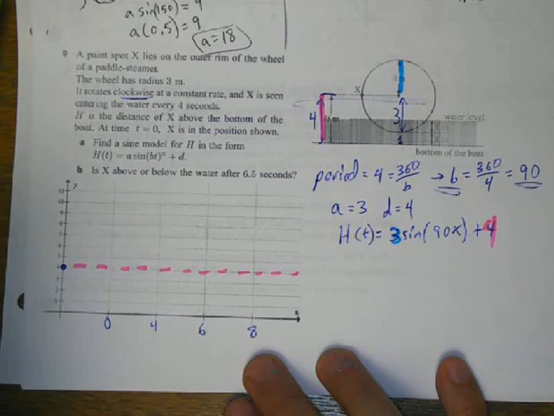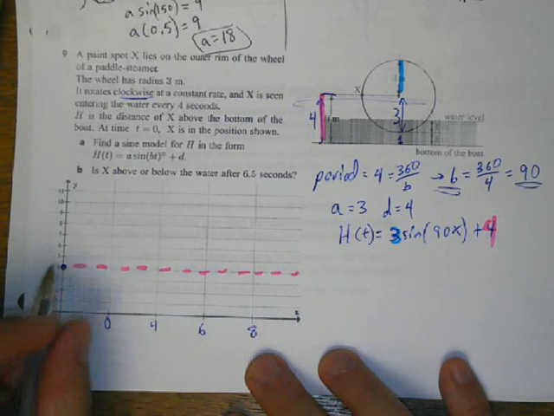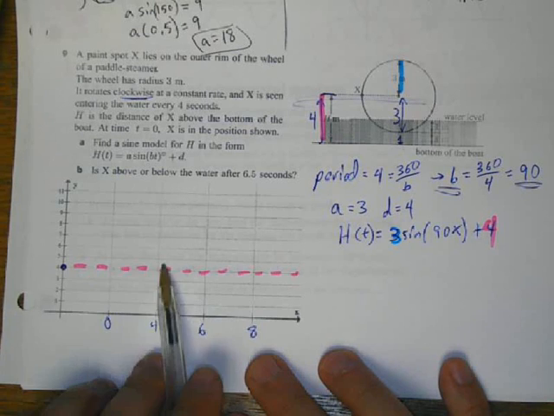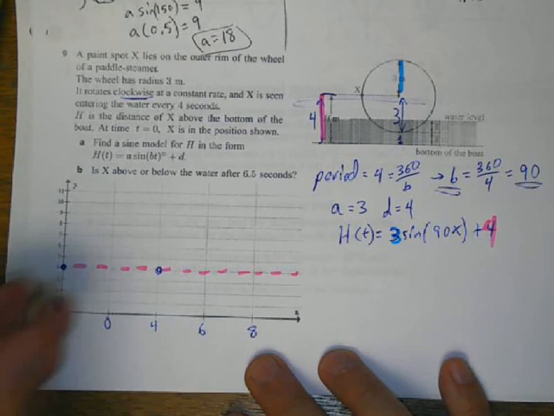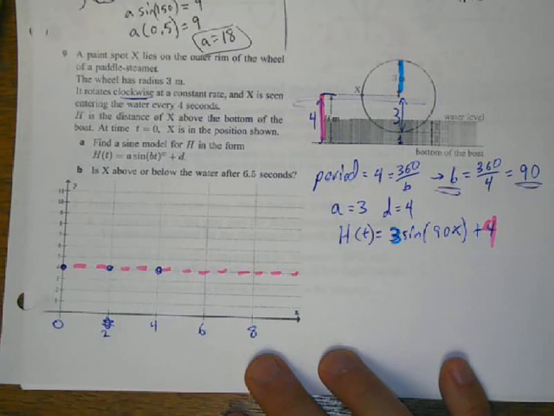Okay, and every 4 seconds, it does a full cycle. So it'll be back here at 4 seconds. So halfway is 2.